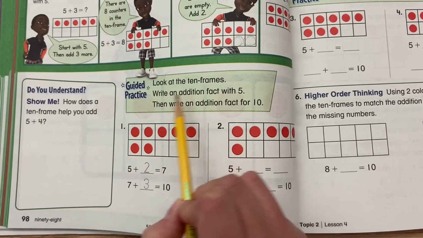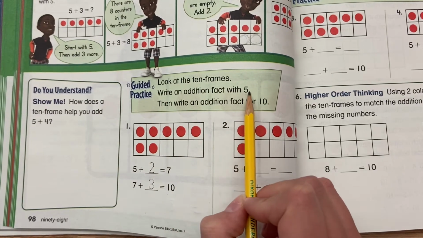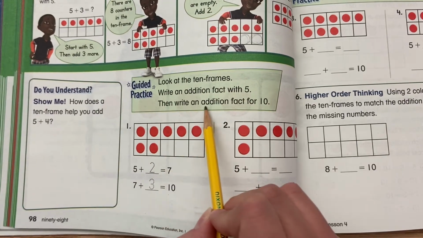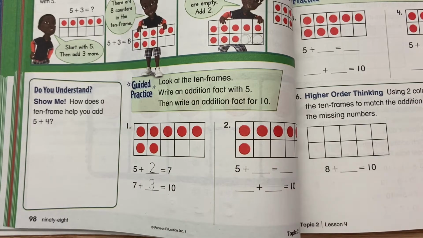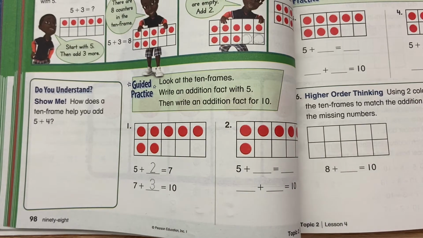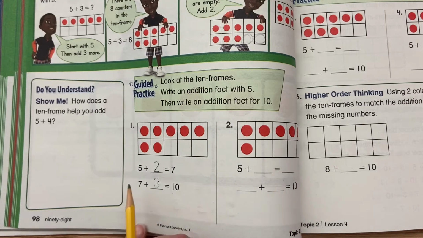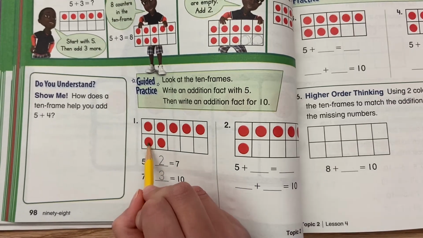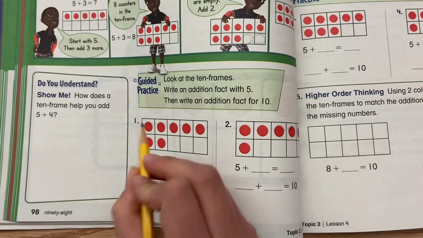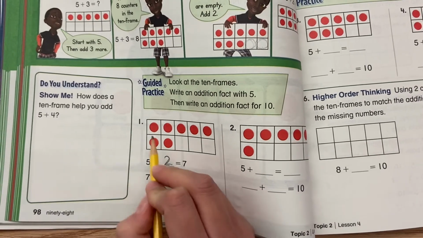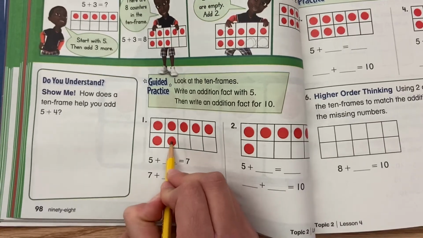Look at the 10 frames. Write an addition fact with 5. Then write an addition fact for 10. Let's take a look at the addition fact with 5 first. 5 plus 2 more equals 7. Let's double check. 5, 6, 7.